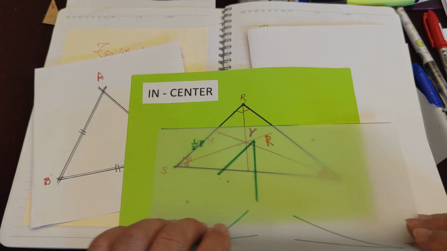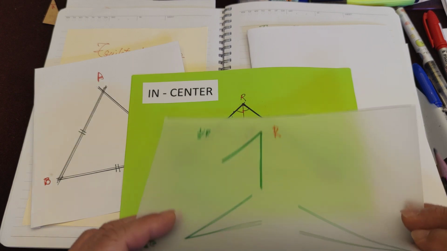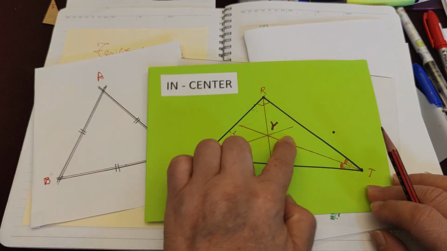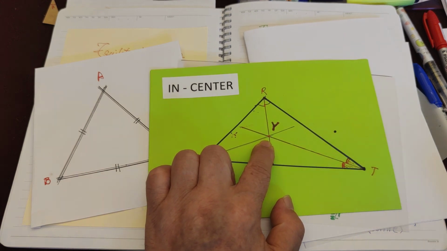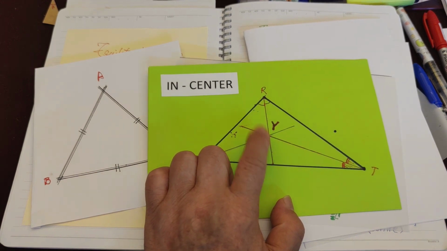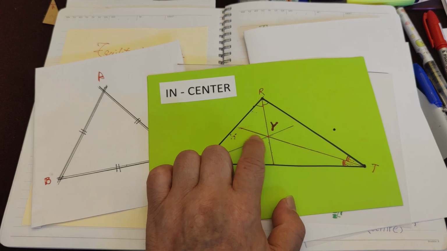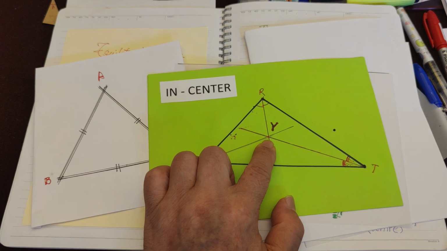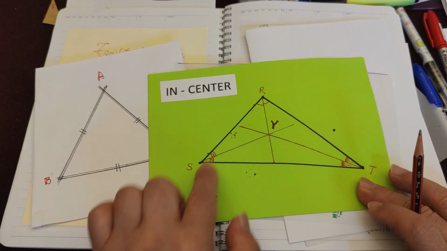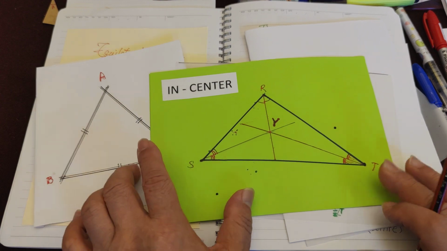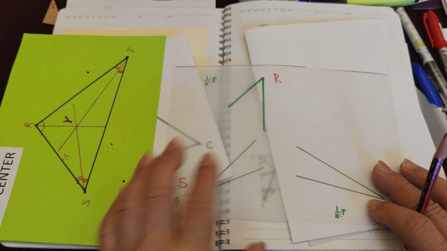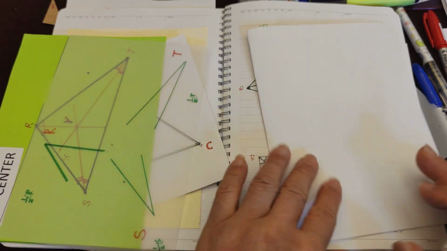We see that here in triangle RST, the angle bisectors meet at this point Y. That means these three angle bisectors are concurrent. And this point Y is called the incenter of triangle RST. This is what is meant by the incenter.